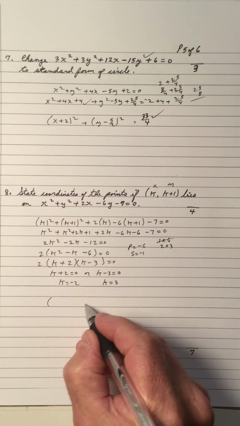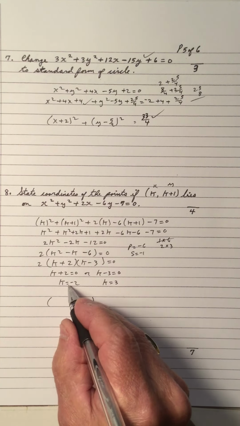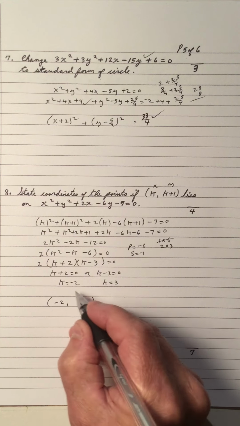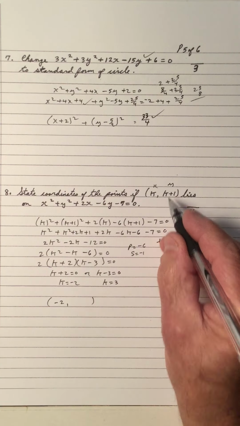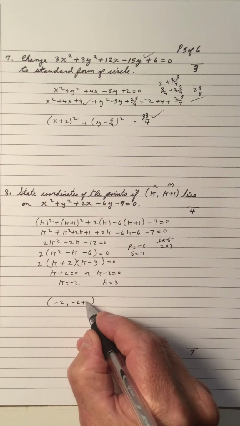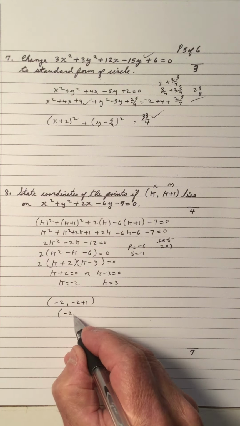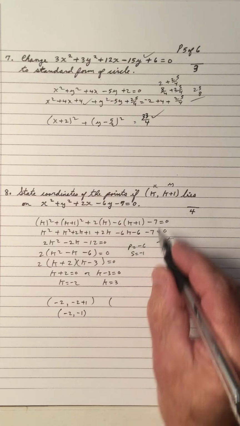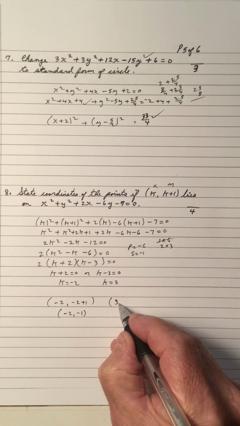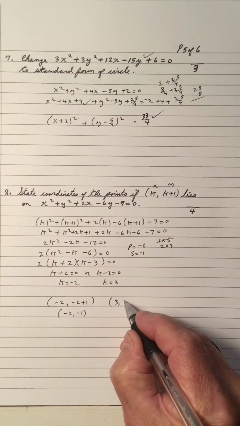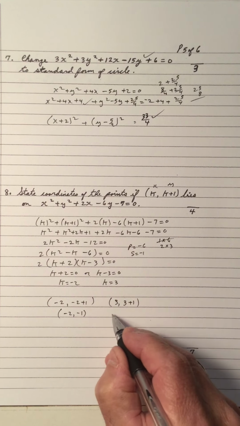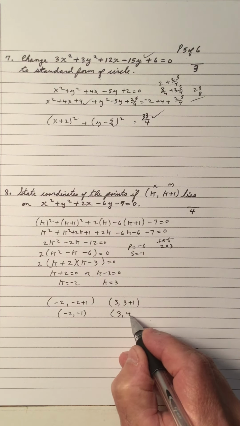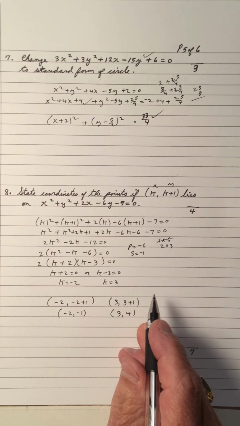So if we want the ordered pairs, k is negative 2, and we got negative 2 plus 1. So that's negative 2 and negative 1. And k is 3, so that's 3 and 4. So these are the two ordered pairs.